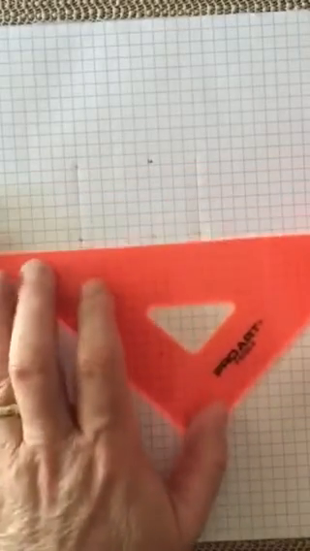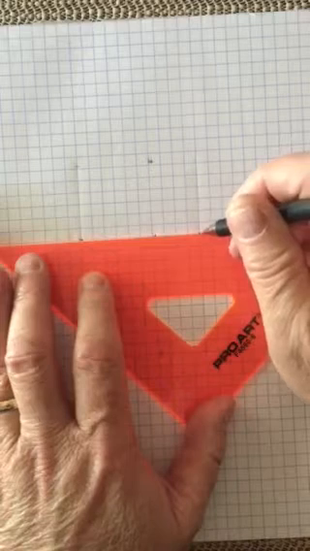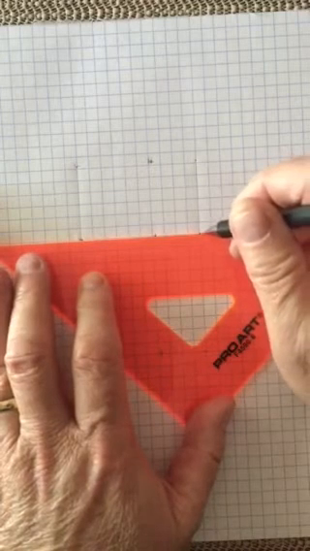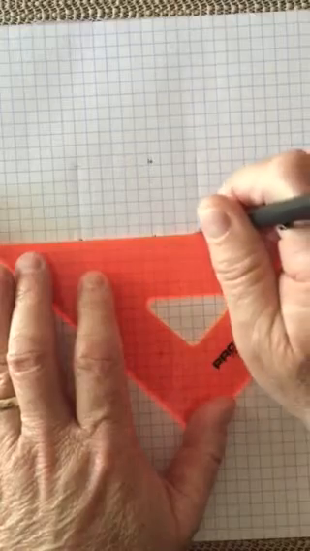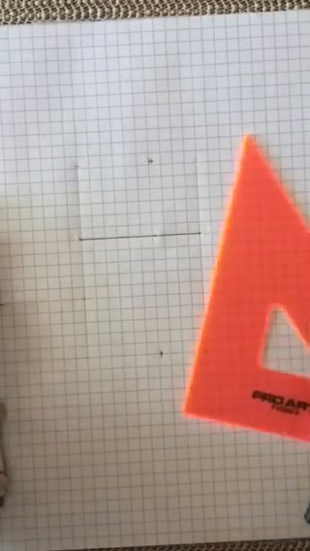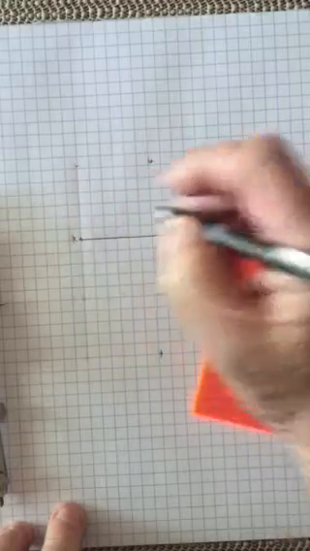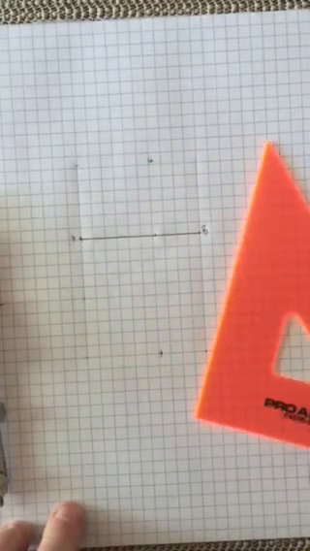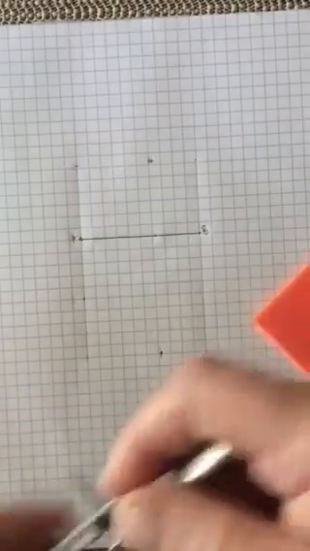So first let me draw my line AB. I'm going to use graph paper to make it a little easier so I can do it faster, but it's going to be the same basic way. So here's my A, B. Then I'm going to draw a square on AB.